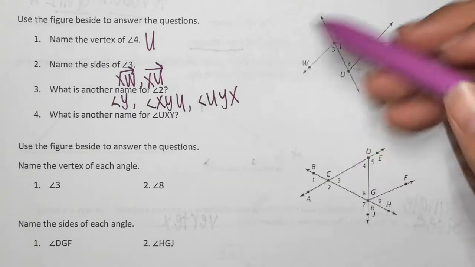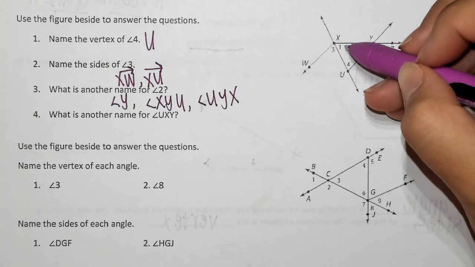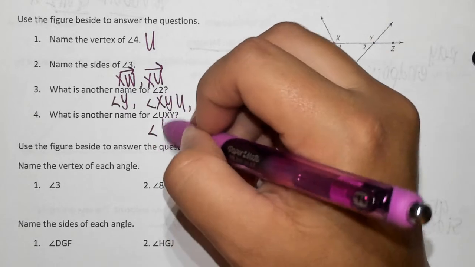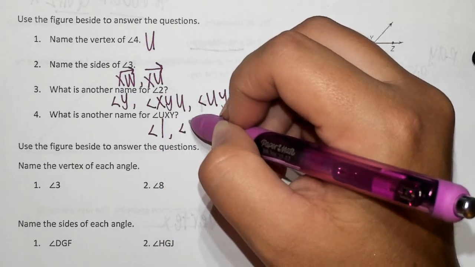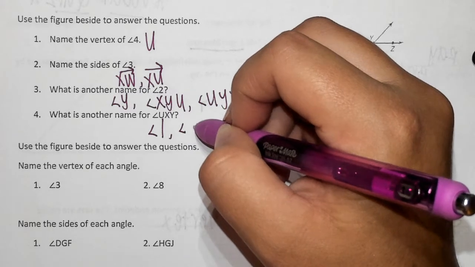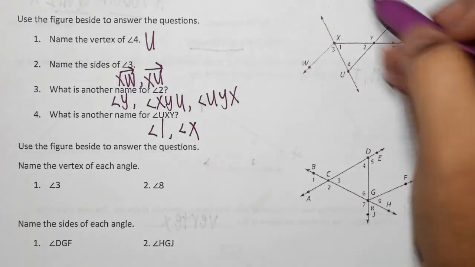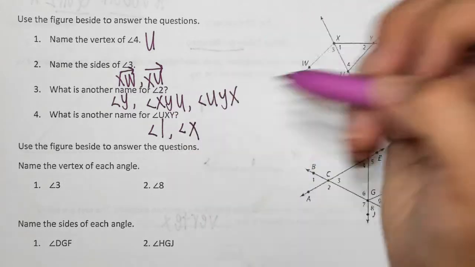Okay, what's another name for angle UXY? So here's U, X to Y. So it's talking about this one. Well, I could name it angle 1, or what's the vertex? X. One way I knew that without even looking over here: X is in the middle right here. So I knew that was the vertex.